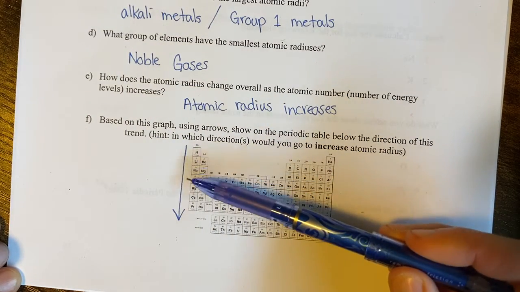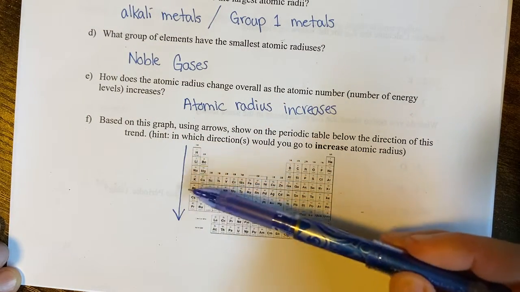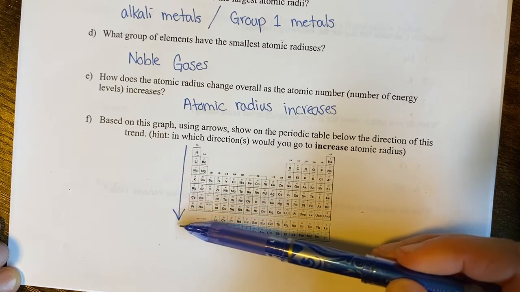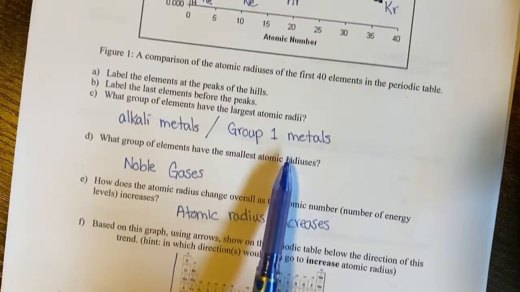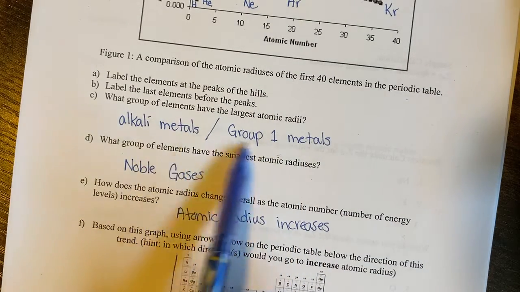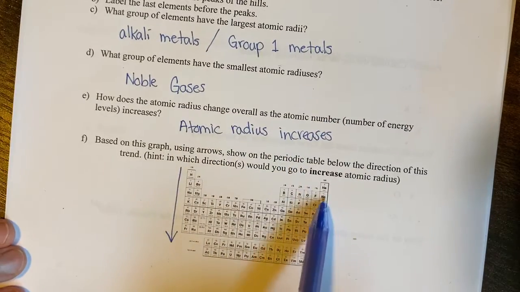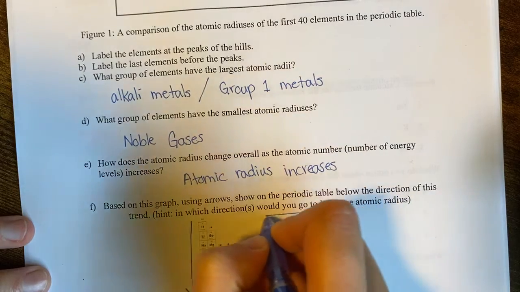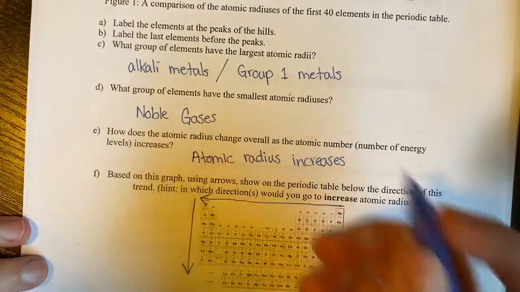So bigger numbers, more shells, more protons, more electrons. It's going to get bigger as we go down. We also saw in terms of side to side that the noble gases were the smallest and the group 1 were the biggest. So the noble gases are over here, the group 1 metals are over here. So it increases in that direction.